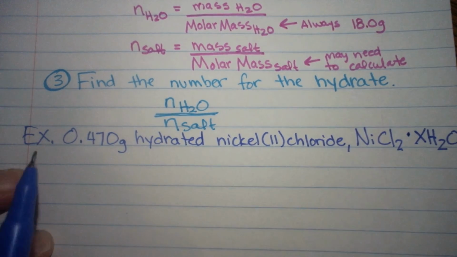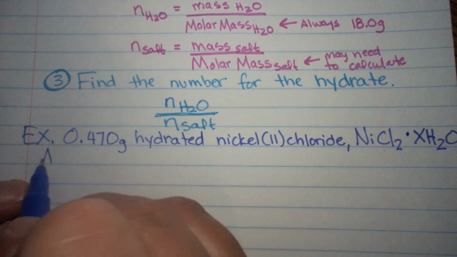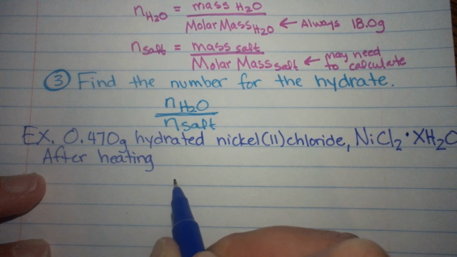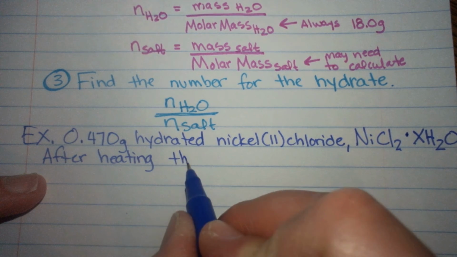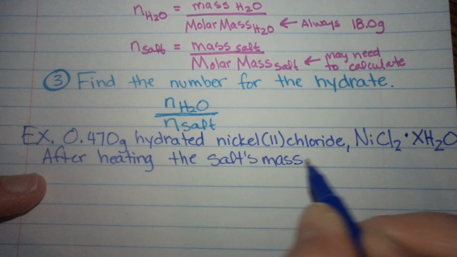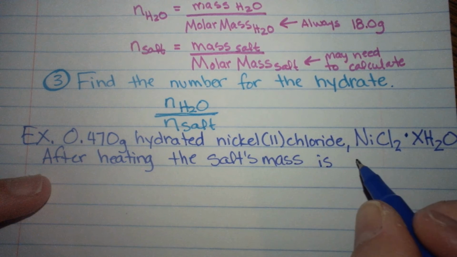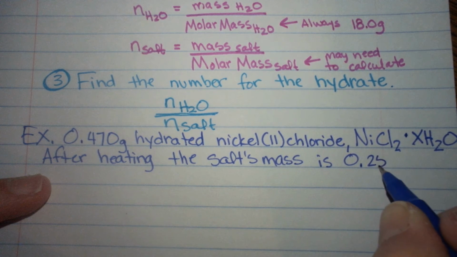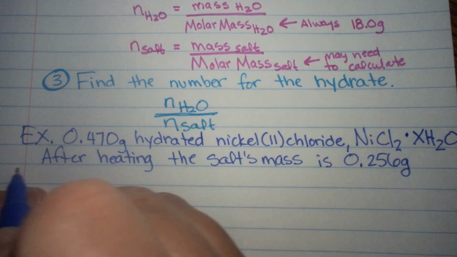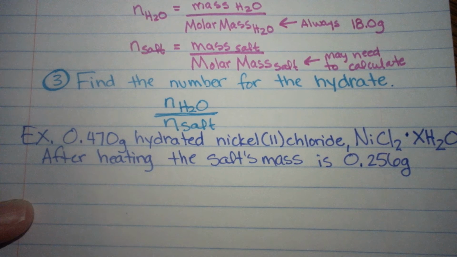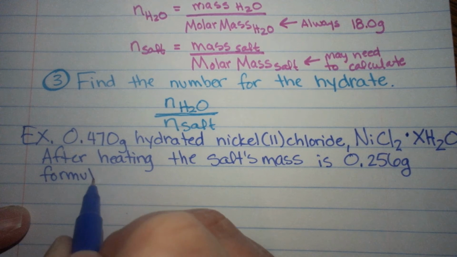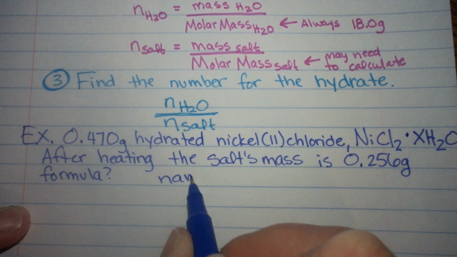Okay. Alright. After heating, so here's your question. These questions are a little bit long. After heating the salt, its mass is 0.256 grams. What is the formula? Okay, and what is its name? So we're gonna shorten those questions and we're gonna say formula and name.